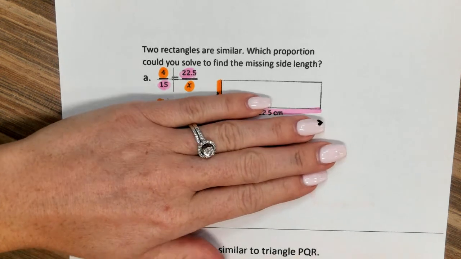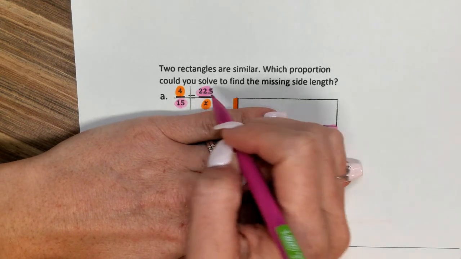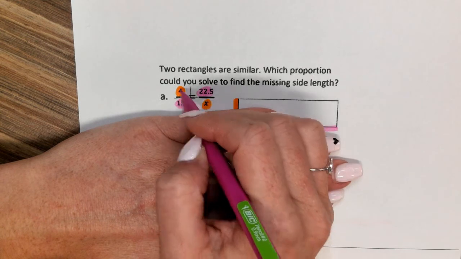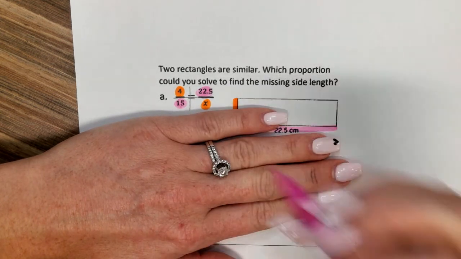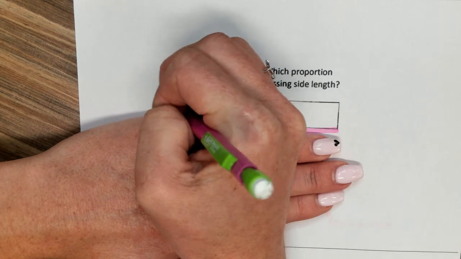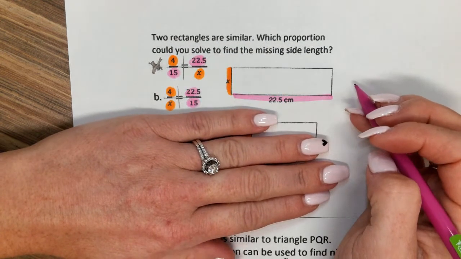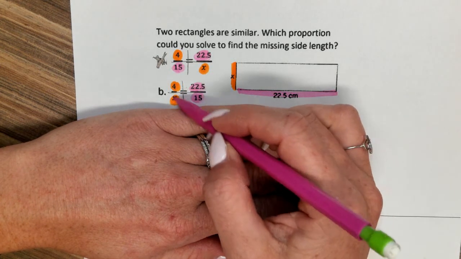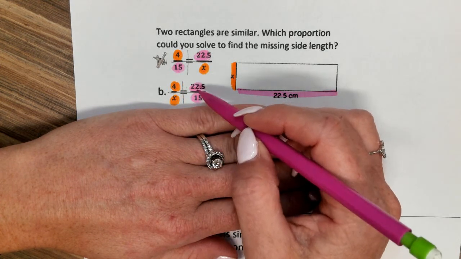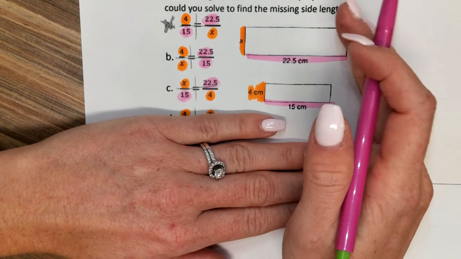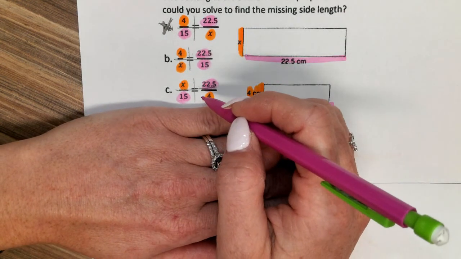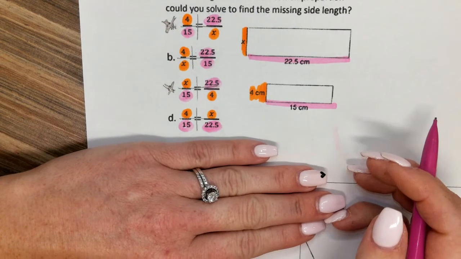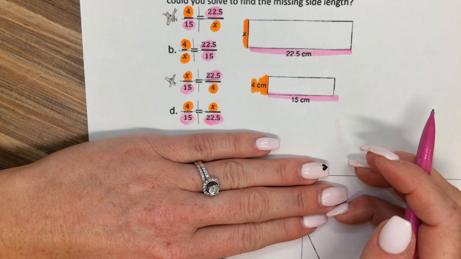So everybody look at choice A. Could that be set up correctly? No. They would have to be orange on top, pink on bottom, or orange on left, pink on right. They have to go together. So A is totally out. Let's look at B. Could B be correct? Yes, because we've got orange together and pink together. But don't just pick it. Move on to the next one. Could C be correct? No. Could D be correct? Yes.